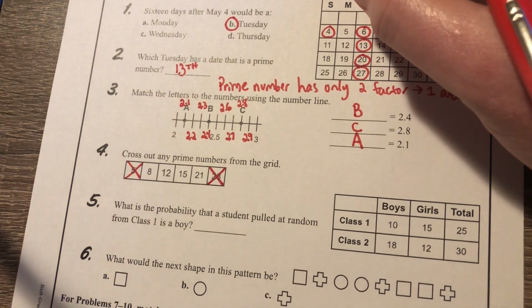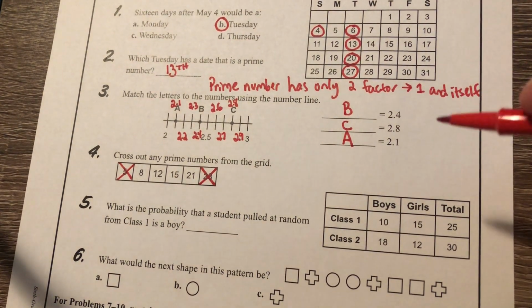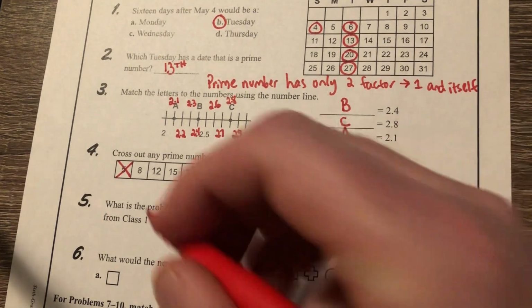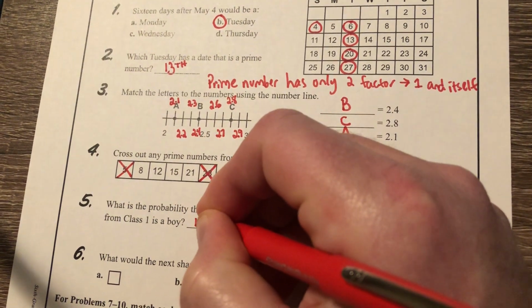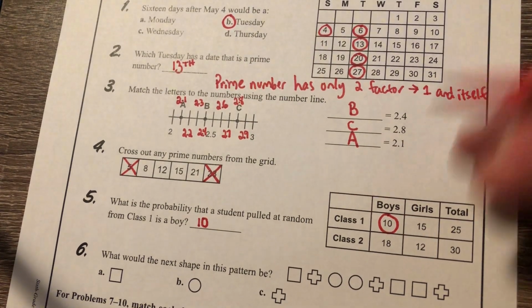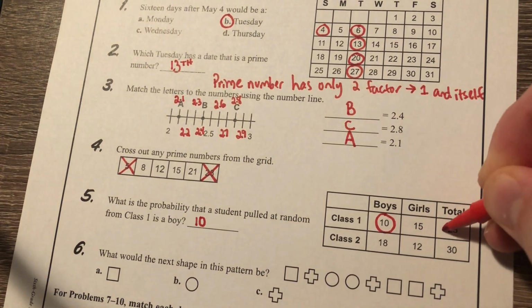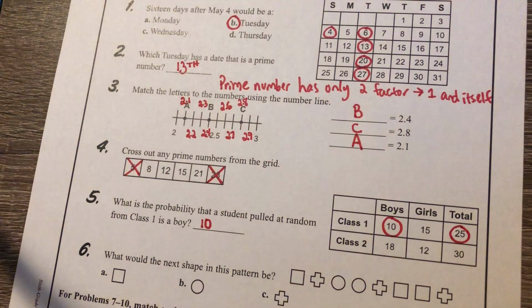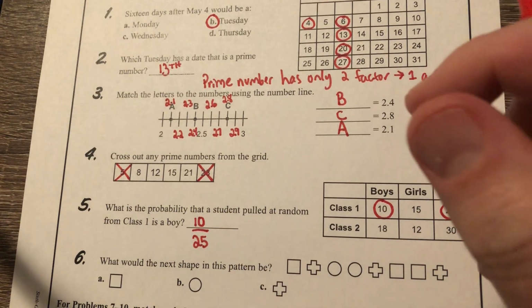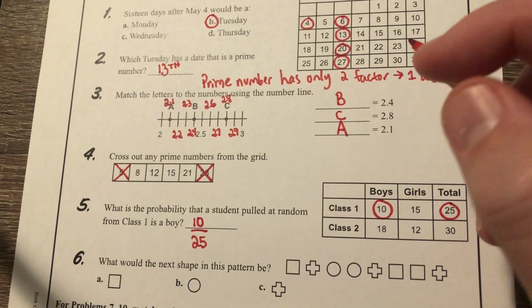Number 5 says, what is the probability that a student pulled at random from class 1 is a boy? So I'm going to go over here, class 1. I see that there's 10 boys. So I'm going to say that there's a possibility of 10 boys. But then when you're dealing with probability, well, it's of how many total chances. And in class 1, there were 25 total kids. So we would say that there's a 10 out of 25 chance that you would pick a boy.